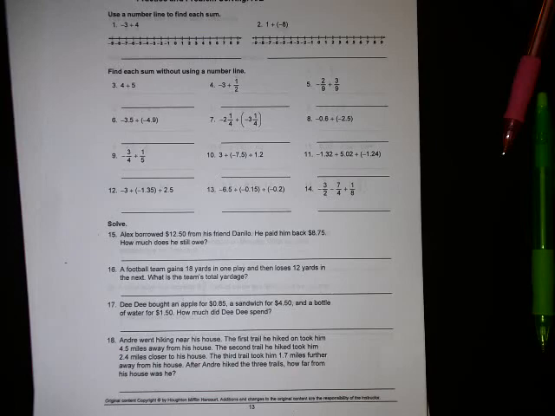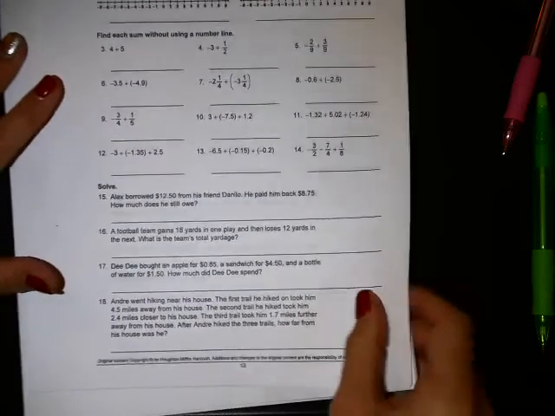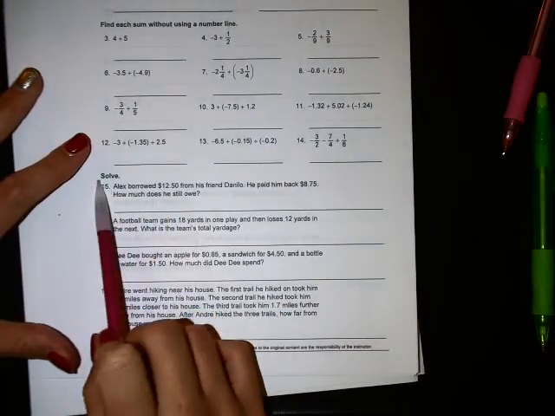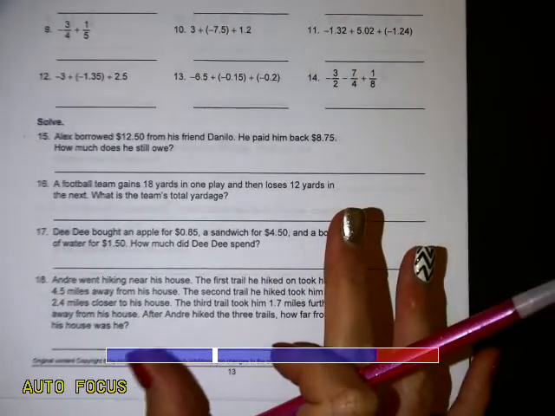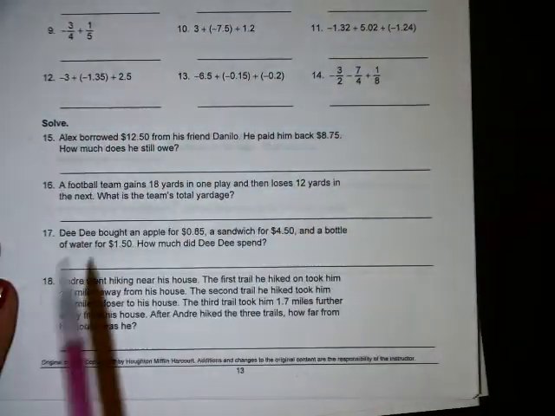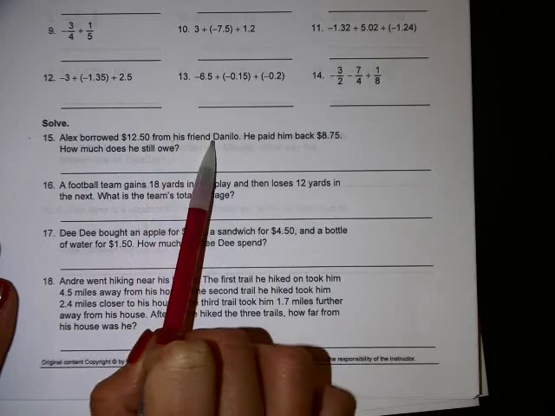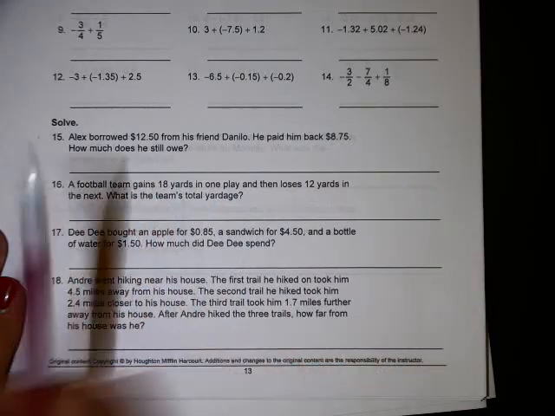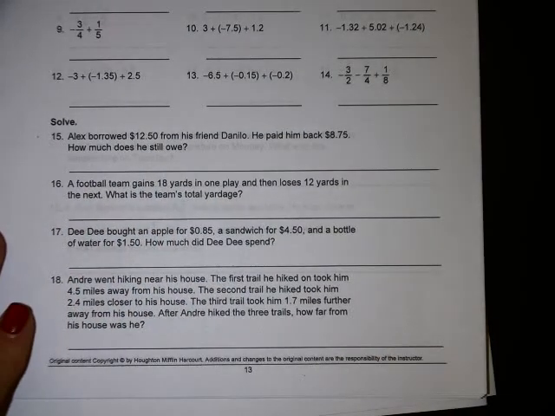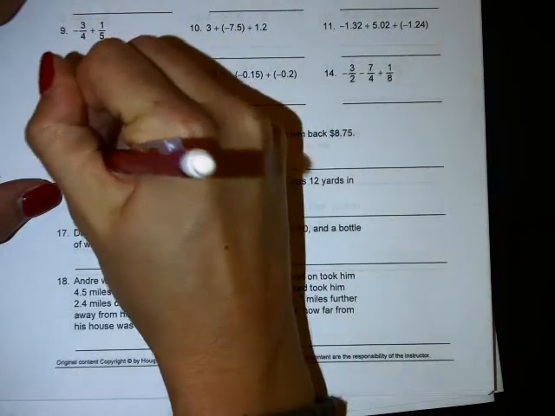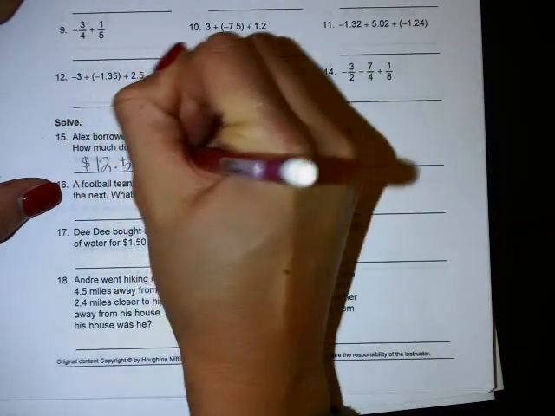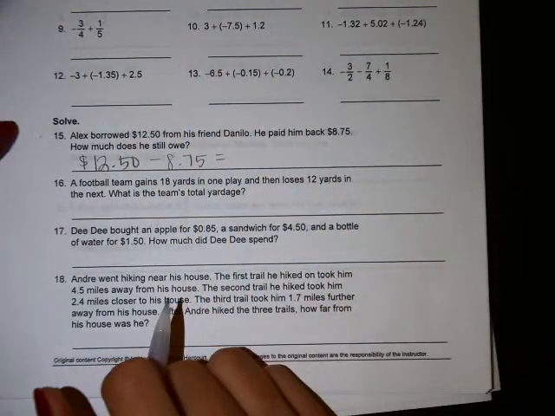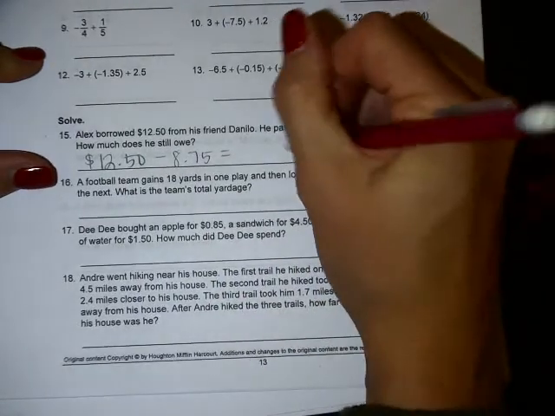Now I do want to look at a couple of the word problems together to get you going on these. What I recommend on the word problems always is write out the math that you have to do, and then you can go back and solve it. So like, Alex borrowed $12.50 from his friend Danilo. He paid him back $8.75. How much does he still owe? Well, if he owed $12.50 and then he paid him back $8.75, that will tell you how much he has left. So this is a decimal thing, and we line up our decimals.